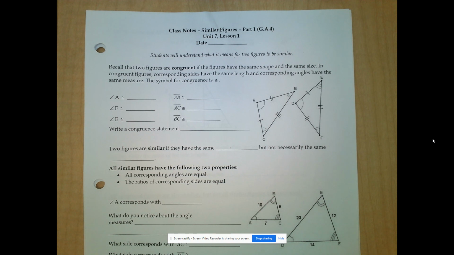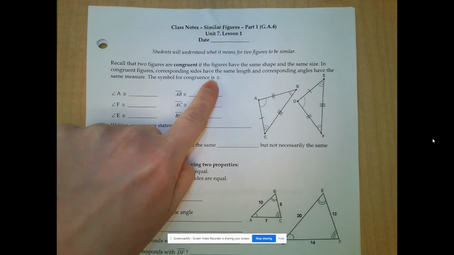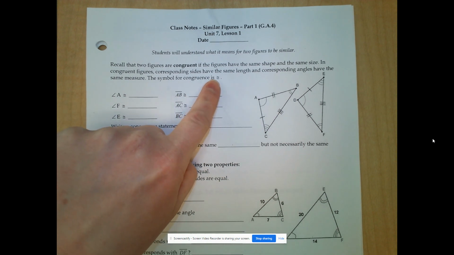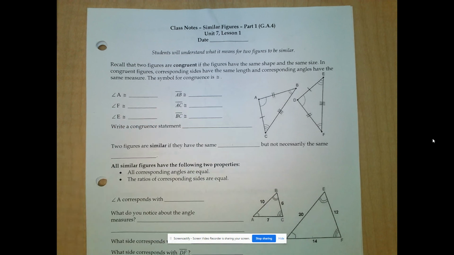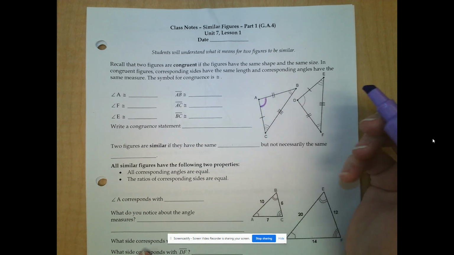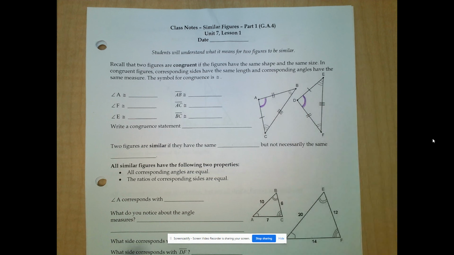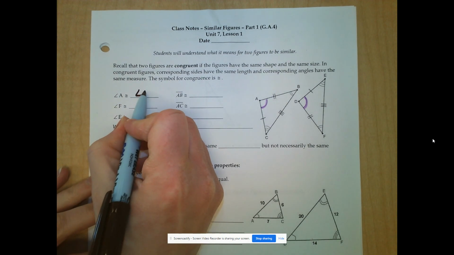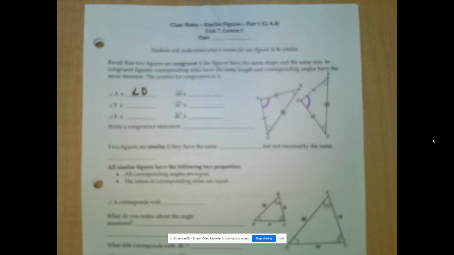Recall that two figures are congruent if the figures have the same shape and the same size. In congruent figures, corresponding sides have the same length and corresponding angles have the same measure. The symbol for congruence is this equal sign that has a single sort of squiggle over the top, like a tilde in Spanish. So what we're saying is this angle here that has a single arc is the same size as this angle here with a single arc. So angle A is congruent to angle D, same size.